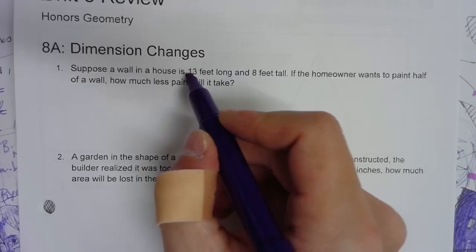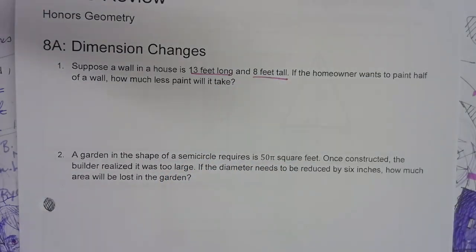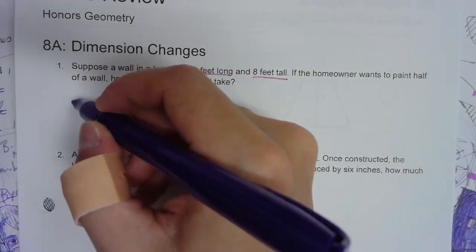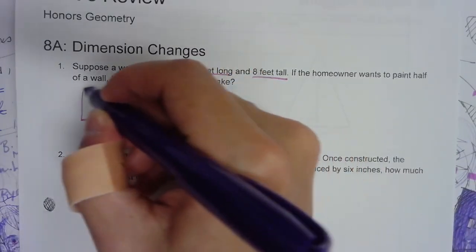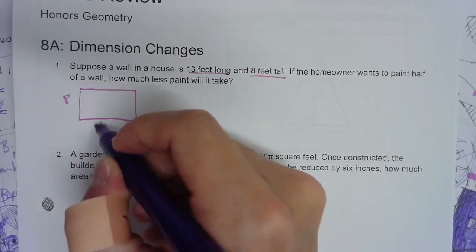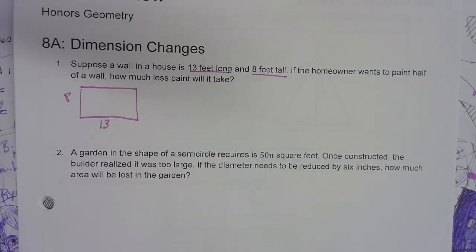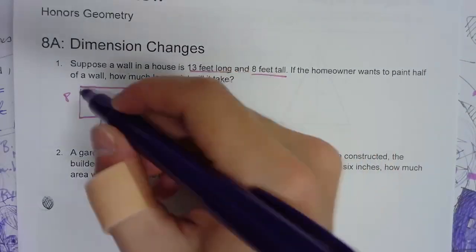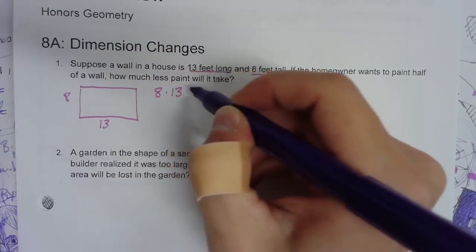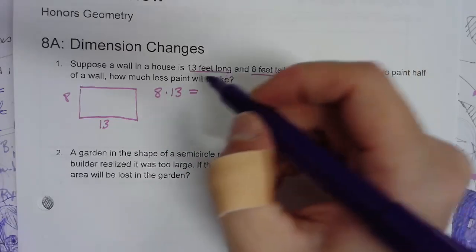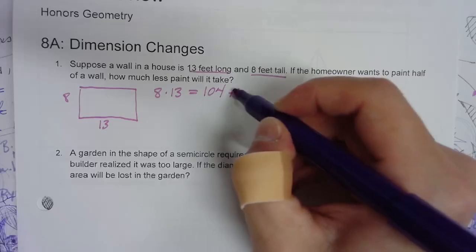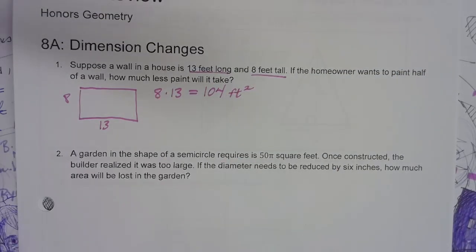Suppose a wall in a house is 13 feet long and 8 feet tall. If the homeowner wants to paint half of the wall, how much less paint will it take? So instead of painting the whole wall, imagine we're going to paint this wall. Right now he has to paint the entire surface area, which is 8 times 13, length times width. 8 times 13 is 80, plus 24 is 104. And this is going to be square feet, so just make sure you keep that on there. So there's the original.